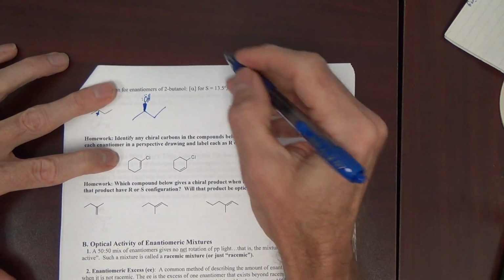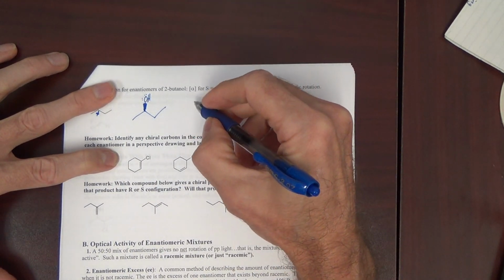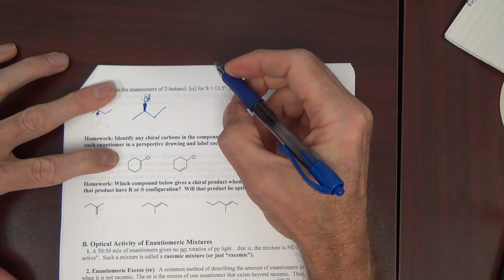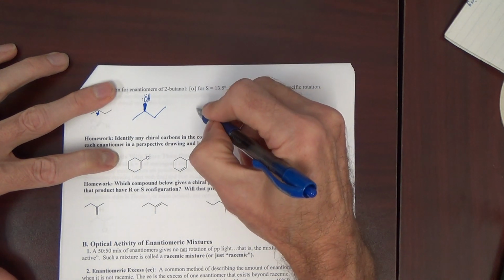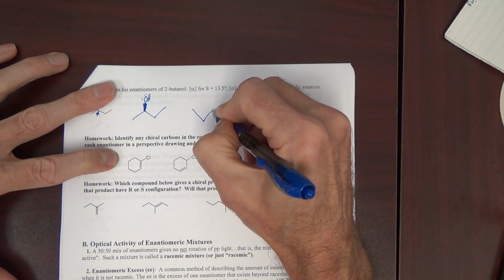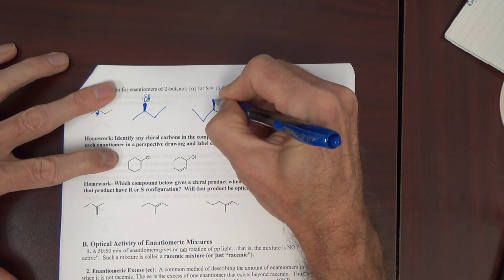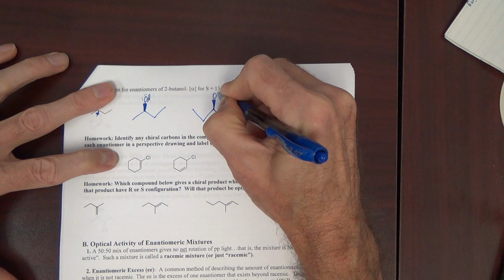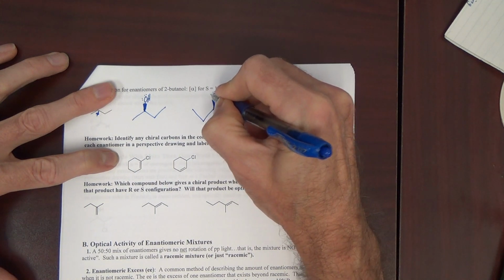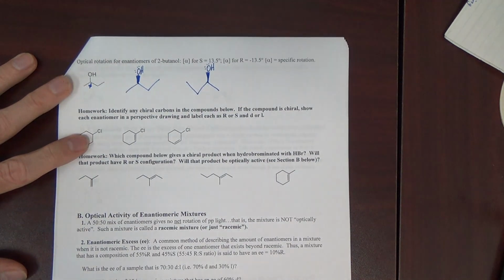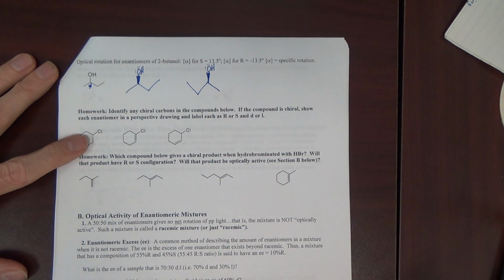Enantiomers, mirror images that are different. Let's draw the mirror image. Okay, I'll do it as mirrored. Do those look like they're mirroring?